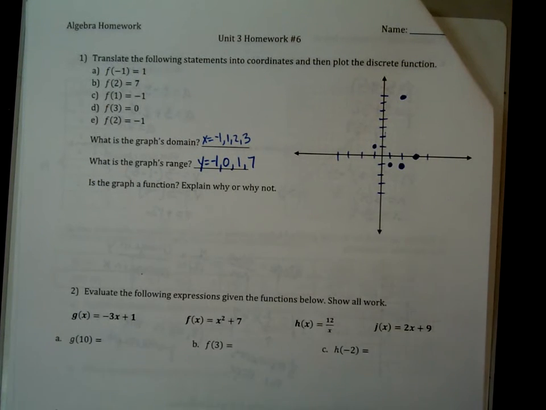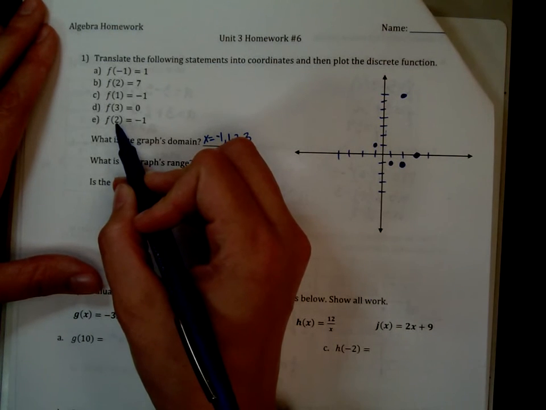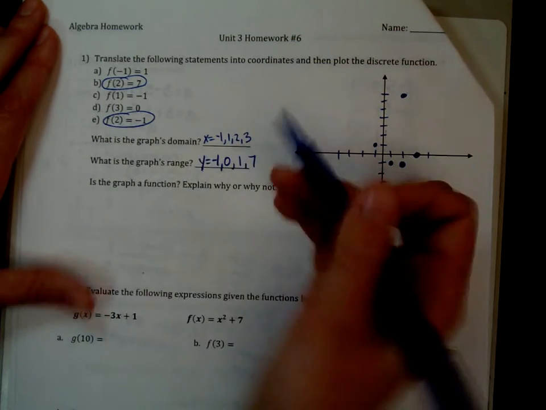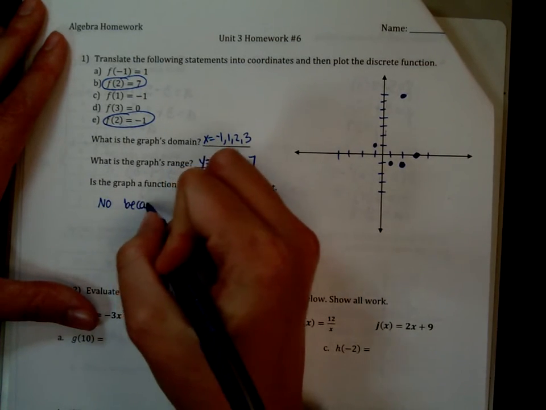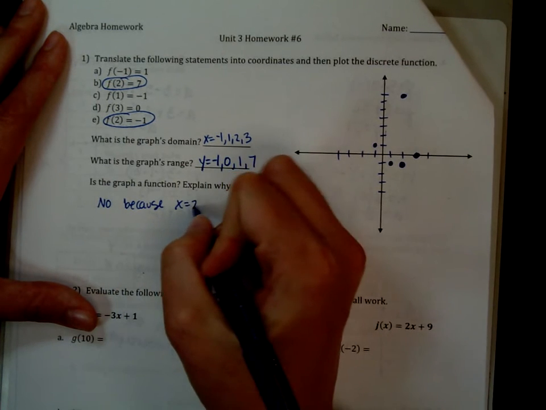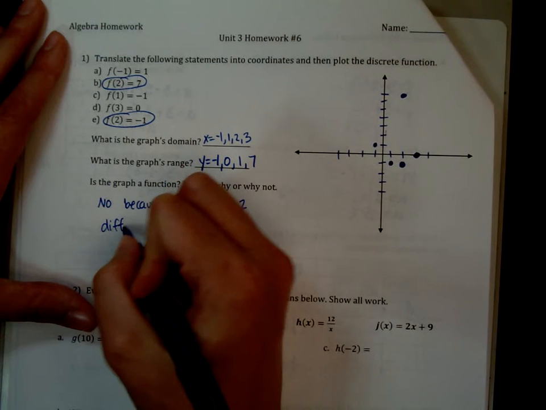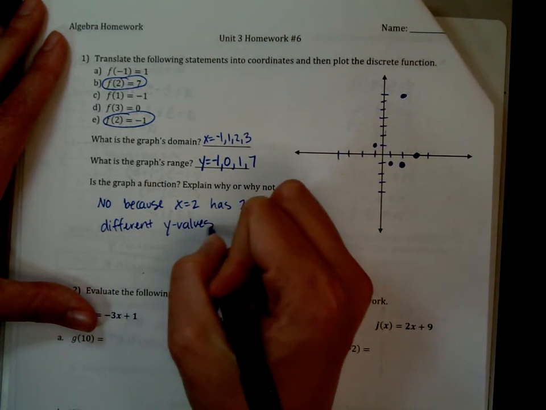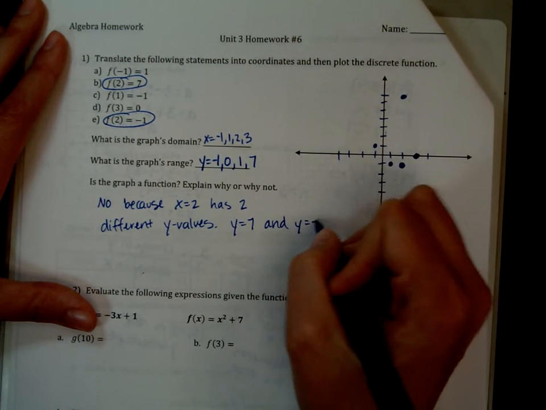Is the graph a function? Explain why or why not. So I noticed that when I input 2, I could have an output of 7 or an output of negative 1. So it's not a function. So x equals 2 has 2 different y values. y equals 7 and y equals negative 1.